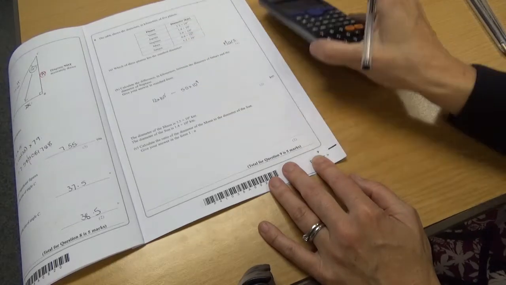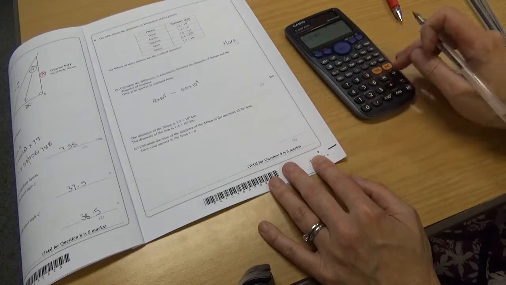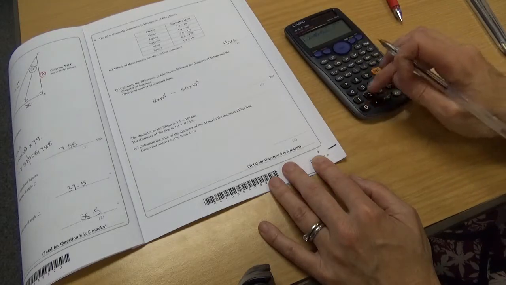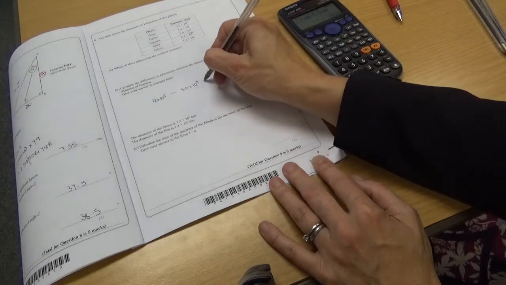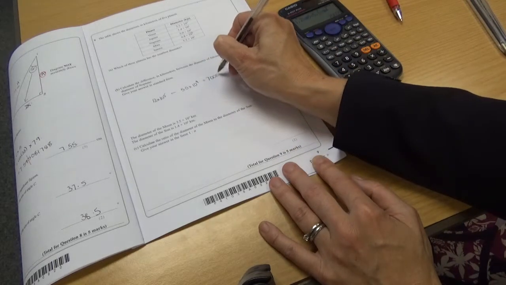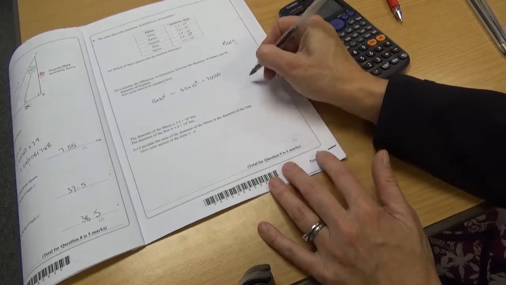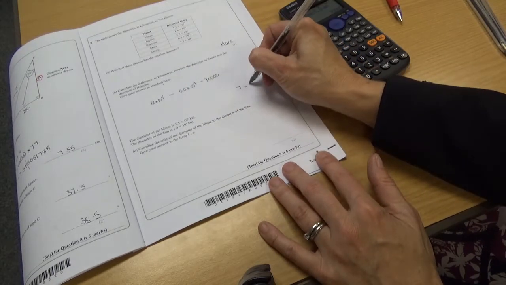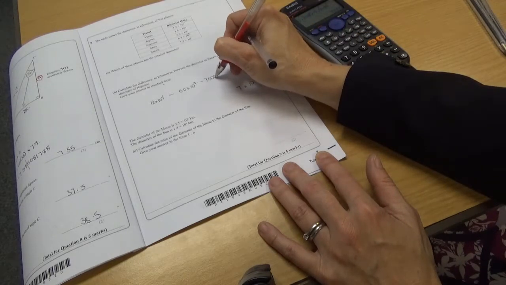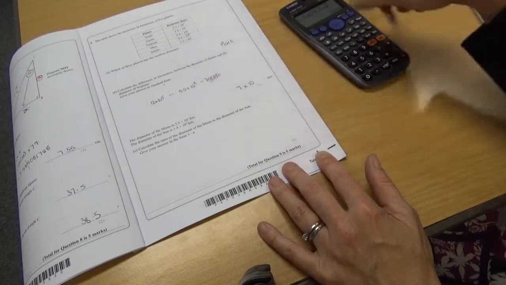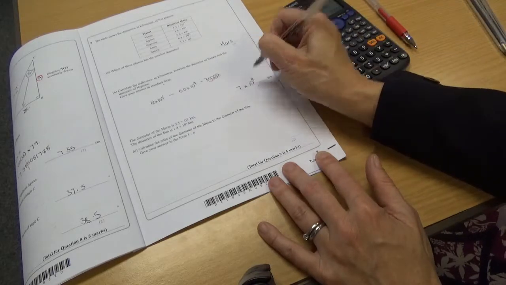Just put it into the calculator. Gives me an answer of 70,000. But it wants the answer in standard form, so it's 7 times 10, and the decimal point's got to move from the end 1, 2, 3, 4 places, 10 to the 4.